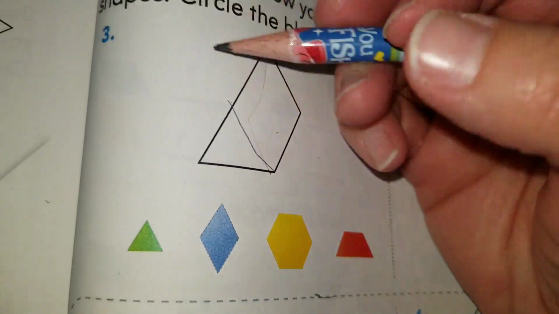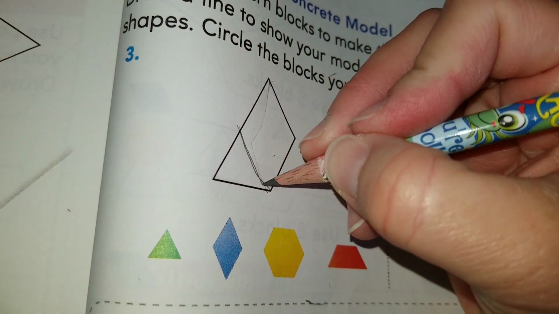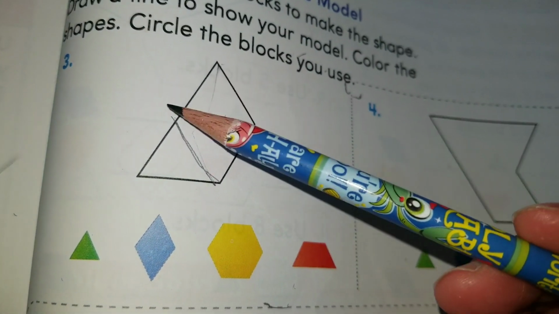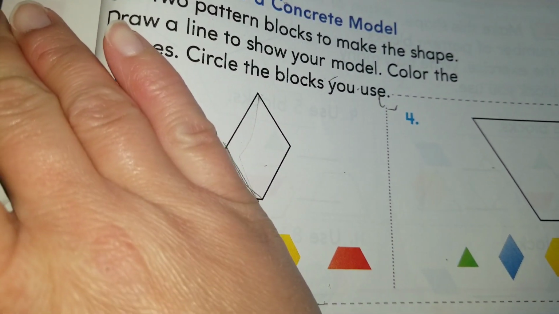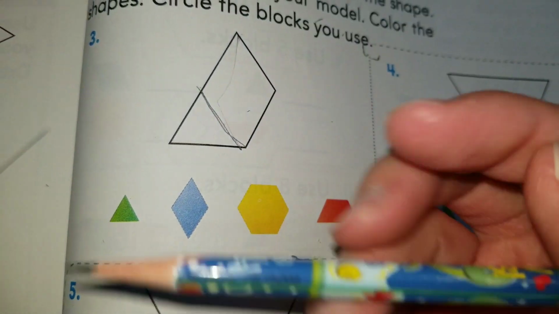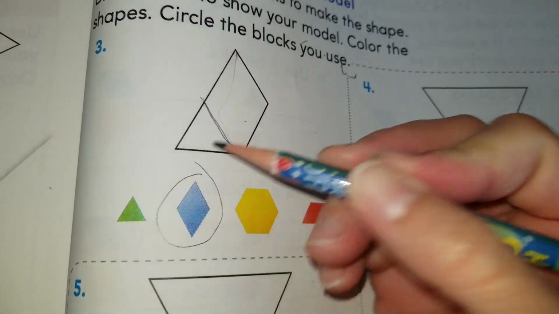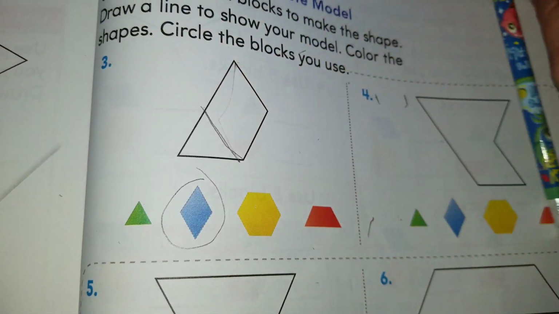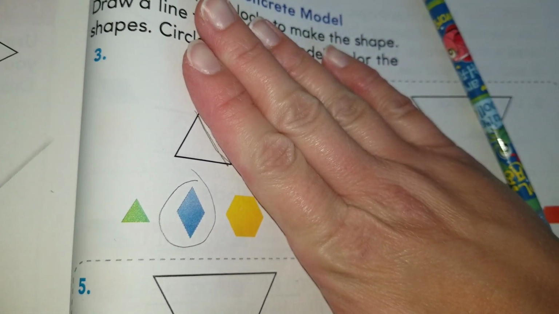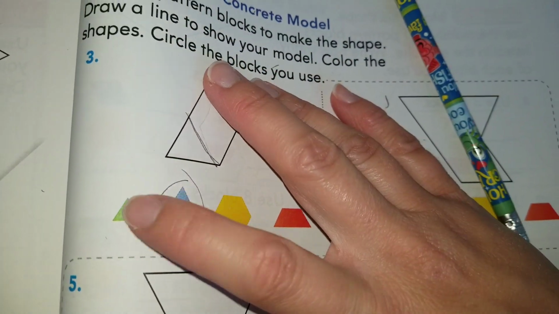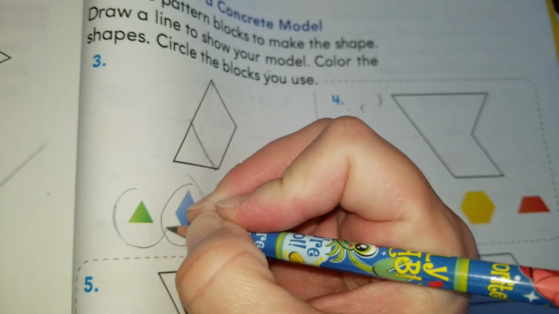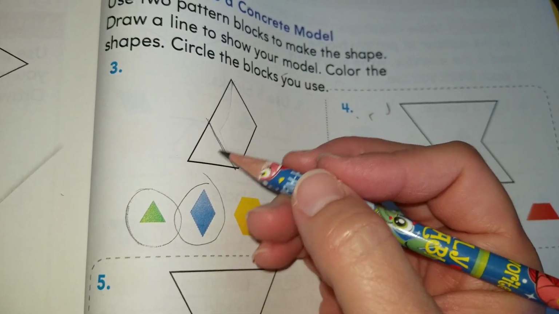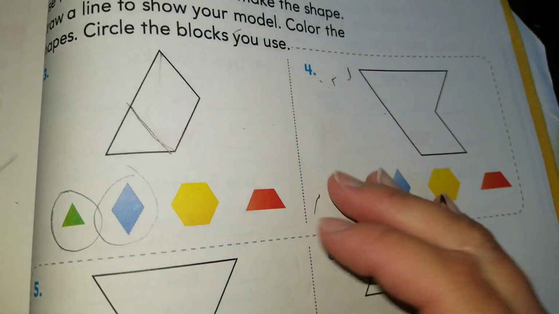Alright, so boys and girls, can you see the rhombus here? If we cover this part, you can see the rhombus right there, right? The rhombus looks like a kite. You can see the rhombus right here. So here we have a rhombus. How about if we cover this part? What do you see? You see a triangle. Very good. So you can use different colors to color the 2 shapes that you can see.